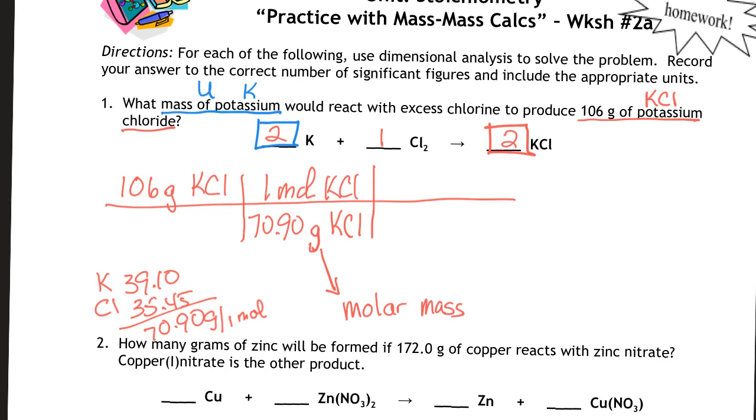Now, ready for my next one. Remember, I'm always looking for that point that I can cross my bridge, my mole ratio bridge. So the 2 stands for 2 moles of potassium. This 2 over here stands for 2 moles of KCl. So I can actually go ahead and put 2 moles down here, and that's going to be of 2 moles of KCl.